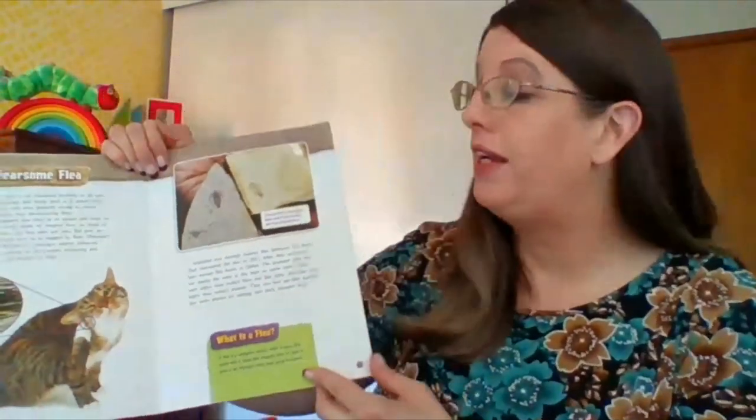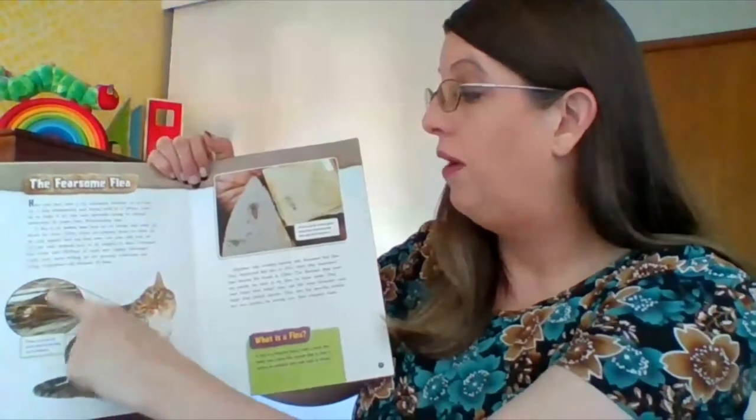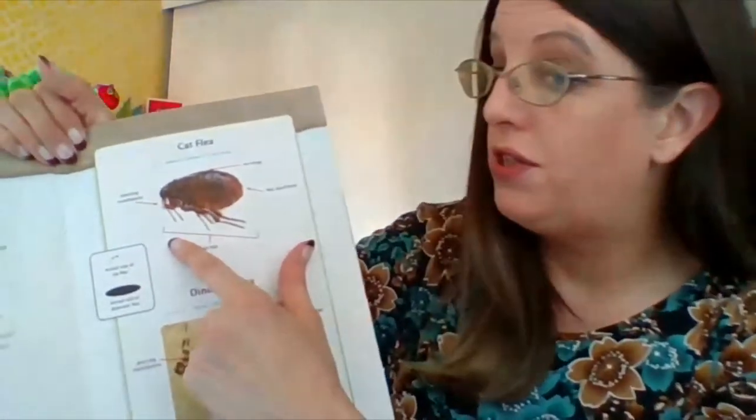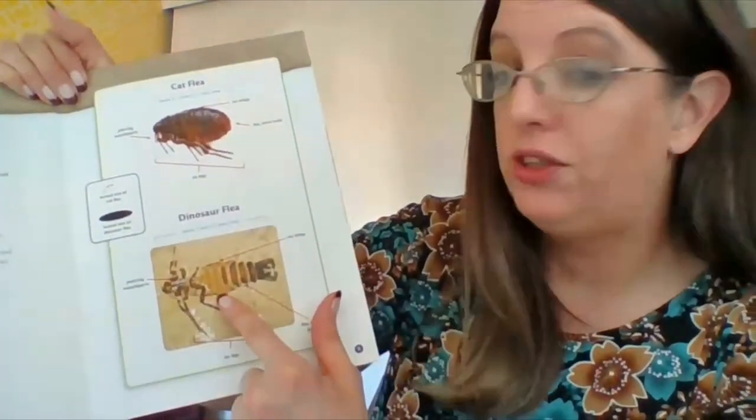It started out explaining what fleas are and how scientists found fossils. Then it talked about how the fleas are adapted to suck the blood out of animal skin because of special mouth parts that can pierce. So, what is the gist? What is this book mostly talking about with dinosaur fleas?